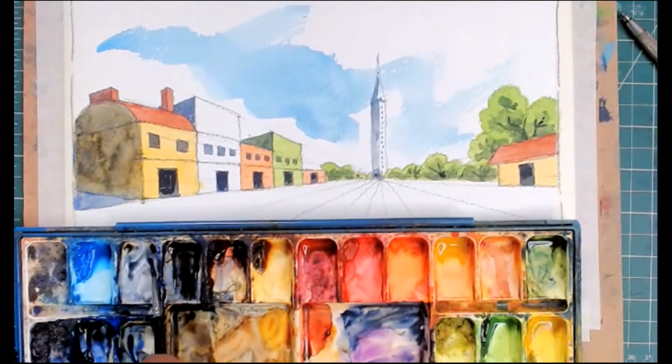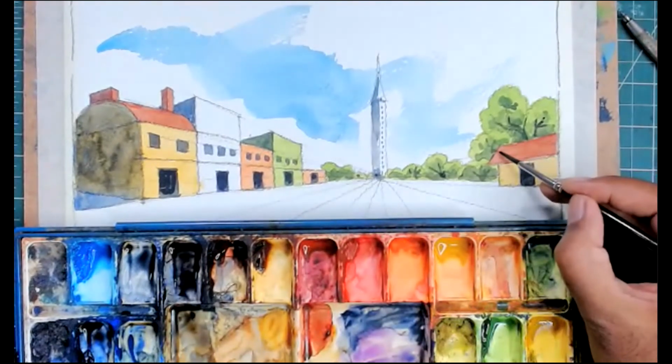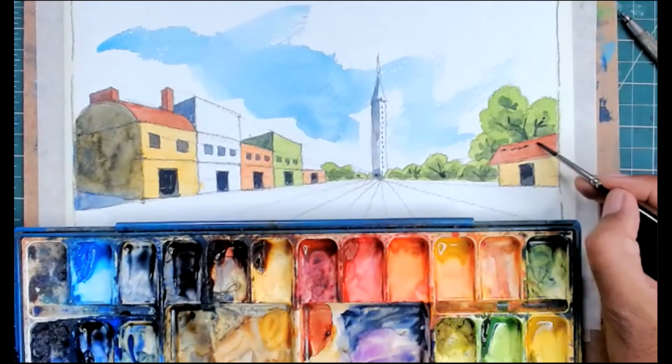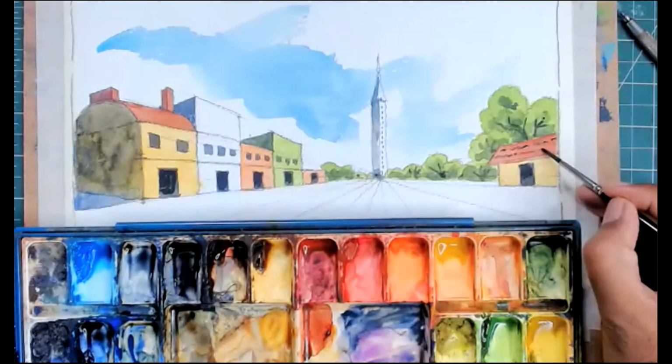A little dilution can work on the tiles also, and keep these dotted lines.